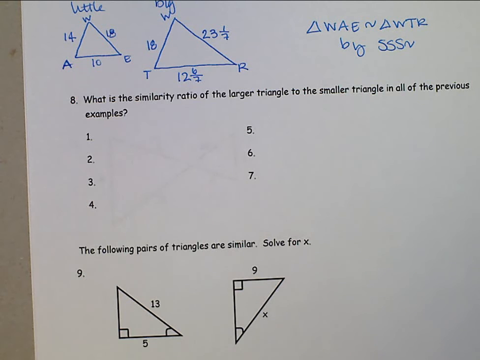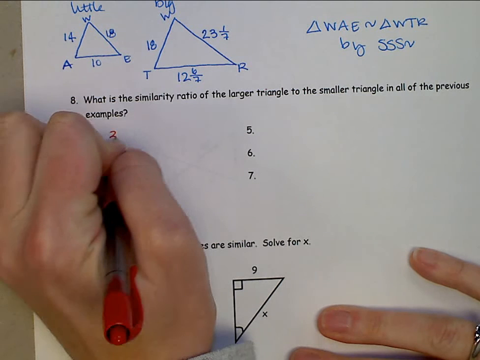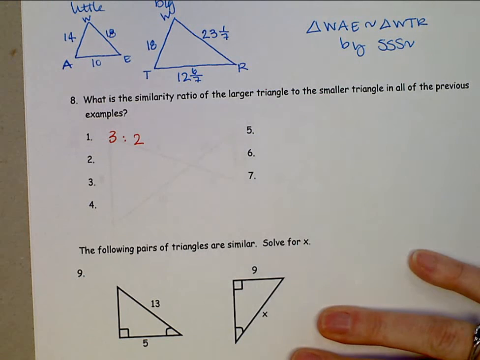Problem number 1, when we reduced on the left-hand side of those notes, when we did those little ratios, when we reduced them, we got 2 over 3. This is asking for the larger triangle to the smaller triangle. What we found was the smaller to the larger, so we need to reverse it, and instead of 2 over 3, we're going to say 3 to 2. Okay? Problem number 2.